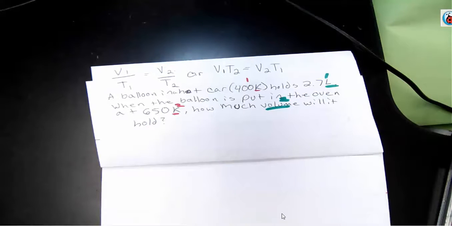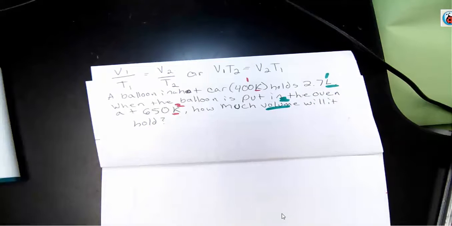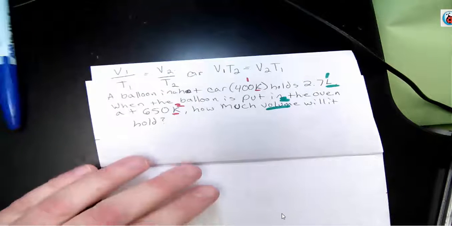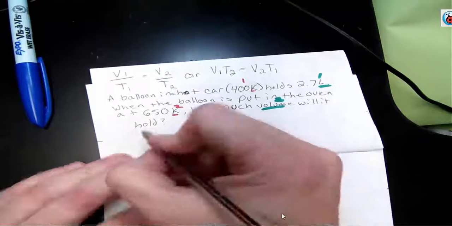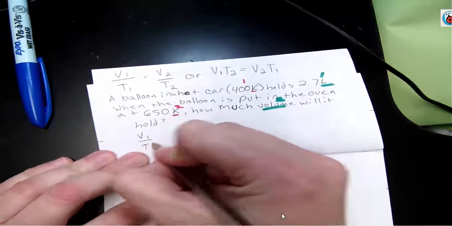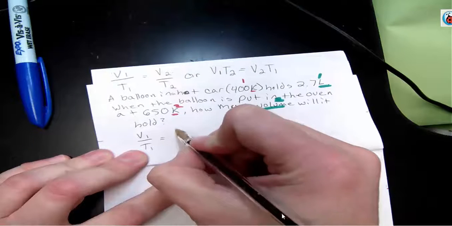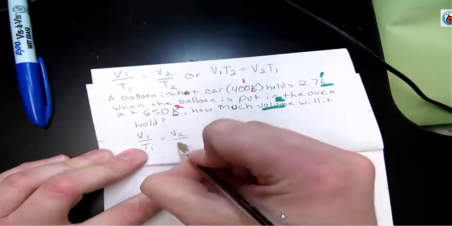So it always helps to go through word problems and kind of label things, label the units so you can figure out what you're supposed to do. So let's go ahead and take a look. We'll solve using this version of the formula first.